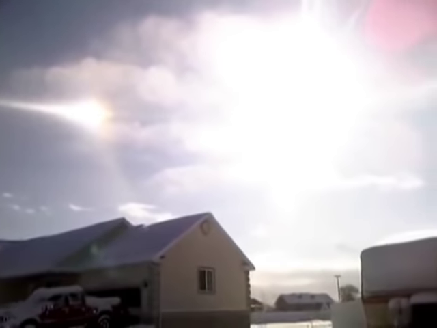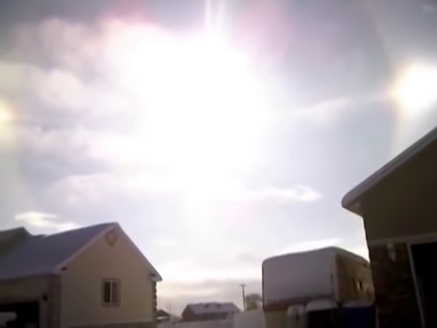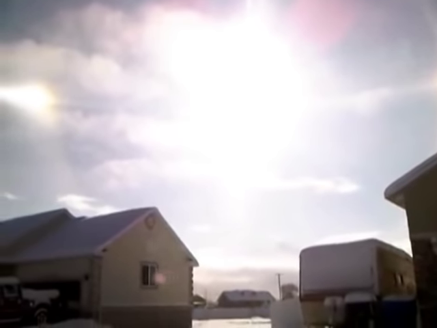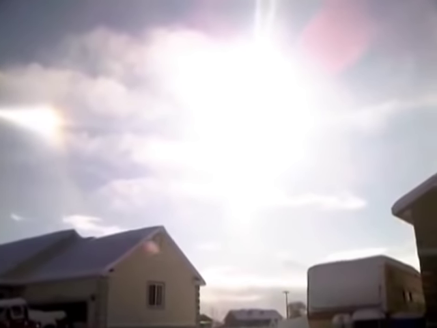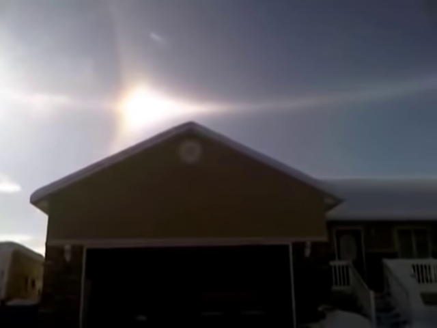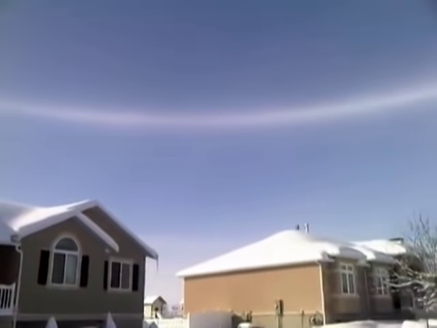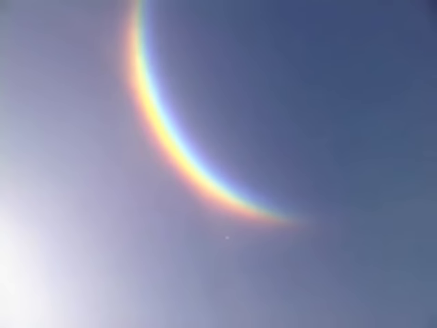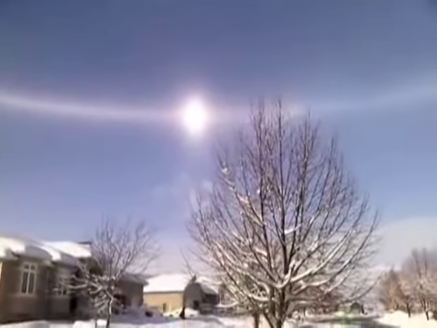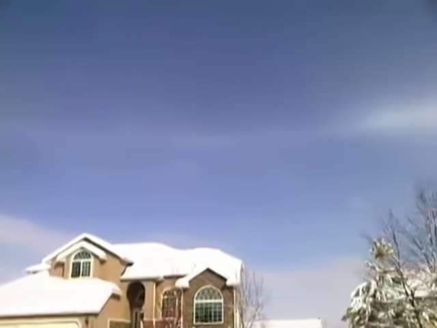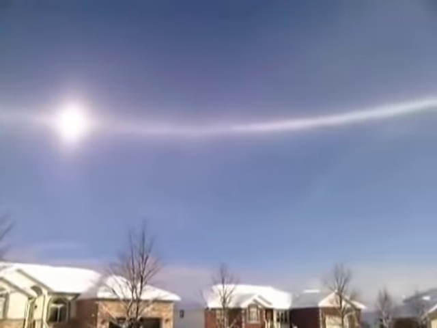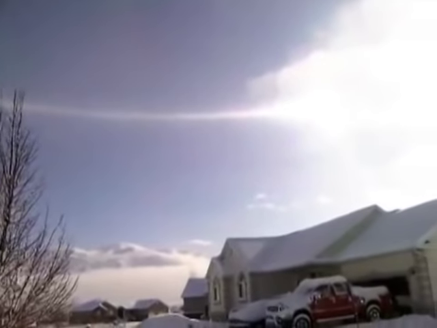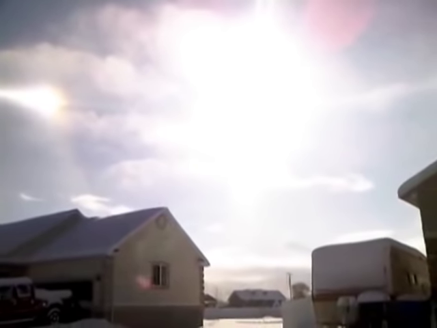The moon. So now you know exactly what's been happening when you see that circle or halo around the sun or the moon. The moon. So now you know exactly what's been happening when you see that circle or halo around the sun or the moon. The moon.